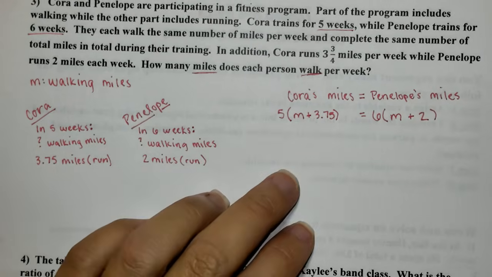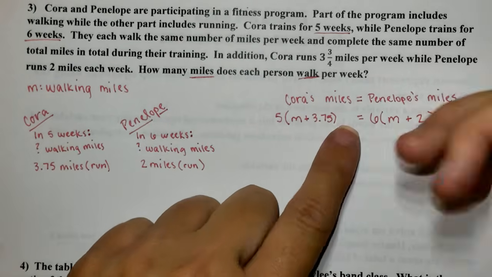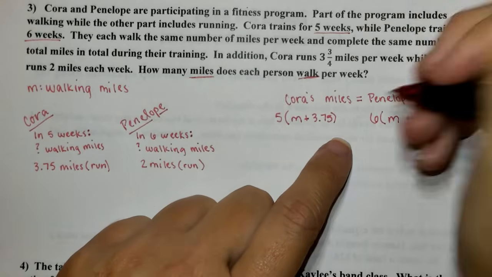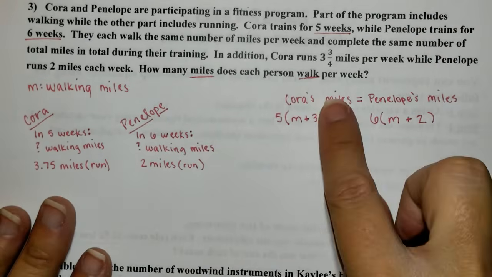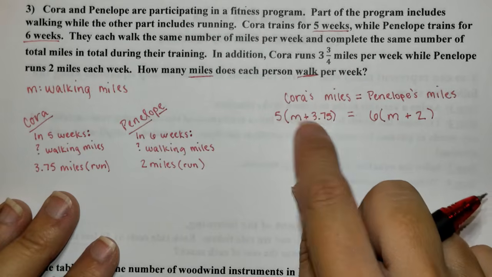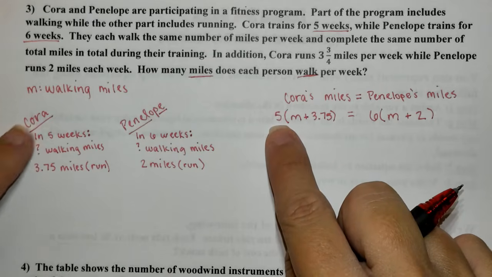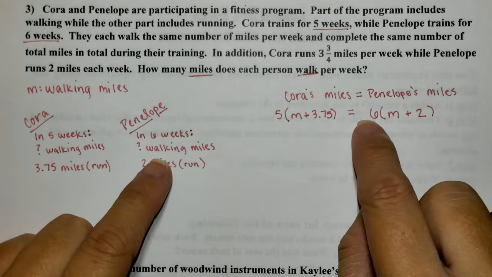So our equation, this is how we're going to set it up, and I won't rewrite it even though it's spaced a little bit. I'll just move my equal sign over a little bit. Okay, and then we solve. So one more time though, Cora's miles set equal to Penelope's miles. The total number of miles per 1 week, and then I multiply that by the number of weeks that they train, so times 5 for Cora, times 6 for Penelope.